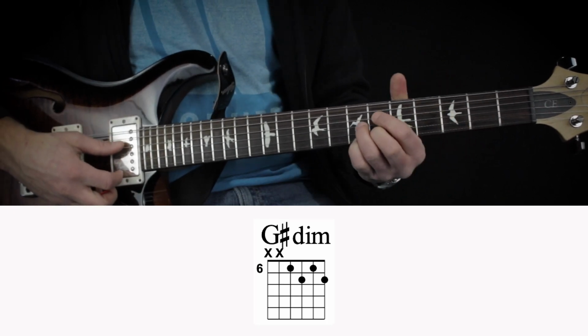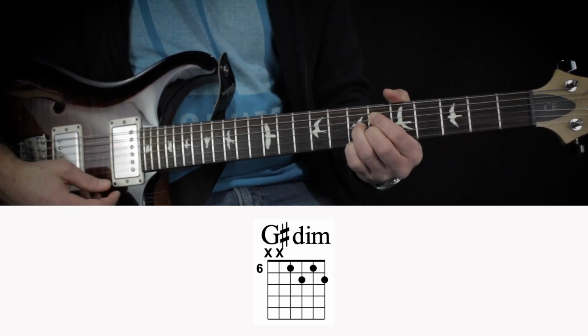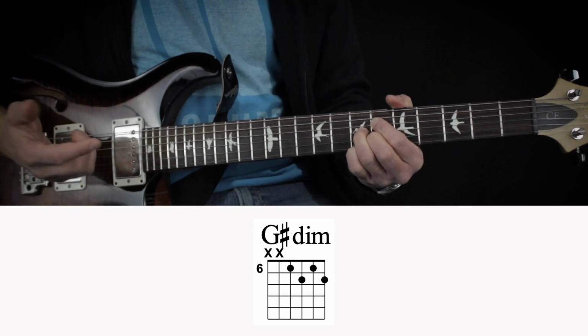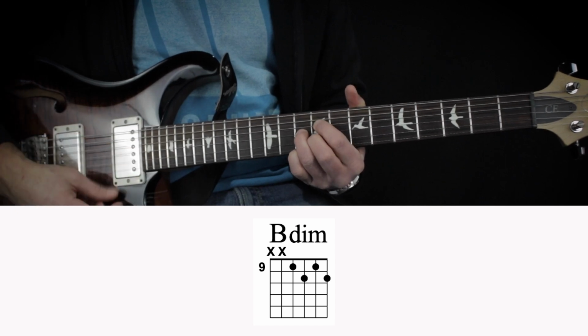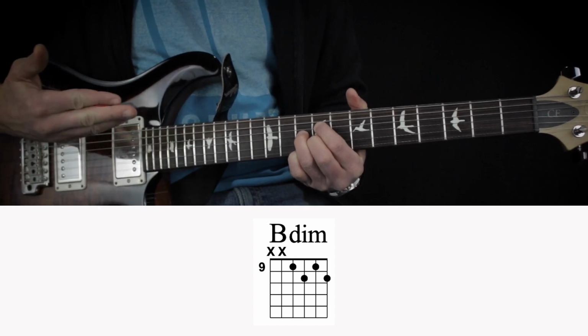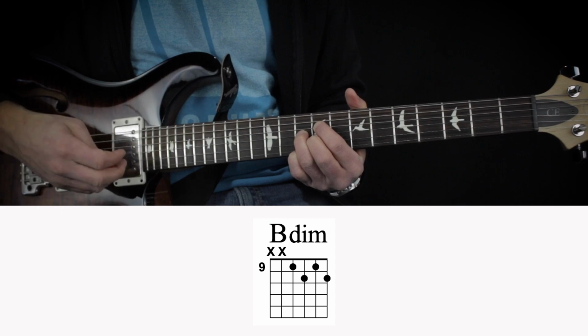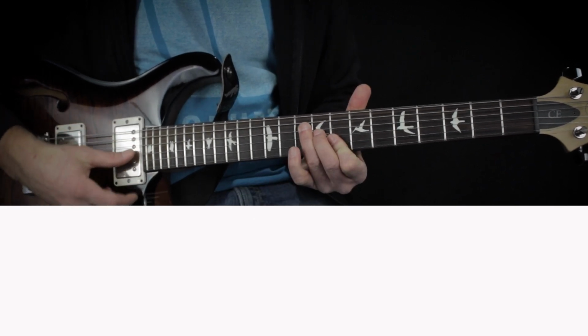Then we move up by a minor third. We have G sharp diminished. That's just the same 4 notes reordered. And then we go up to B diminished. And again, that's just the same 4 notes reordered. And we resolve back to C.